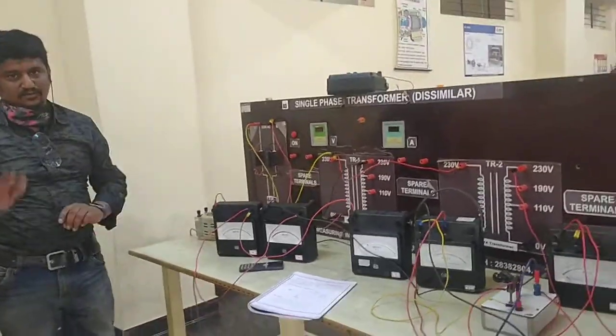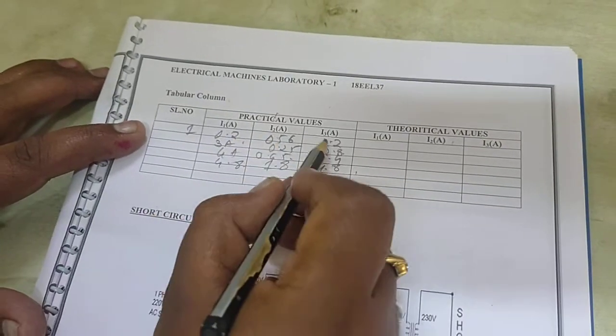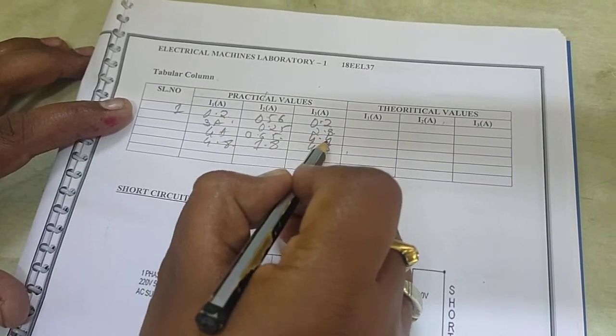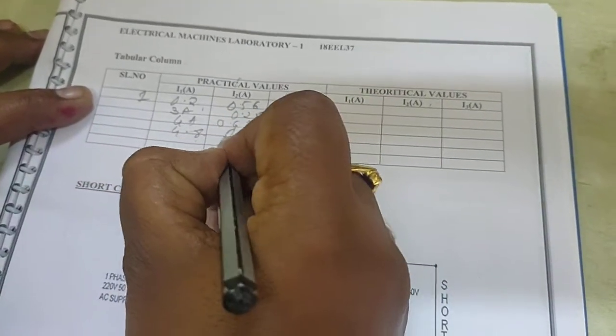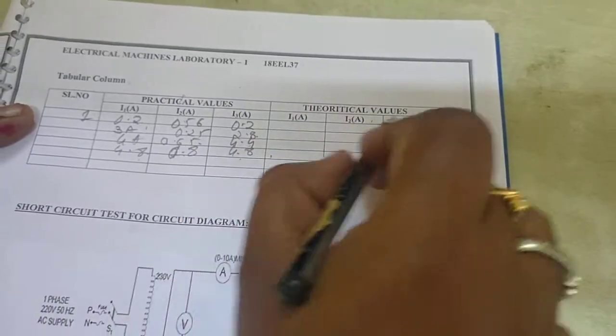These are 2 amps, pause. Yeah, these are the readings. One is 0.2 amps, 0.56, 0.2, 3 amps, 0.25 amps, 28.8, 4 amps, 0.65, 4.4, 4.8, you make it as 0.8, and 4.8. These are the practical values and these are the theoretical values.